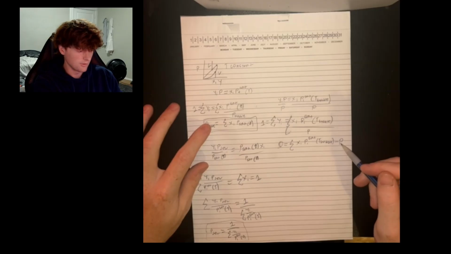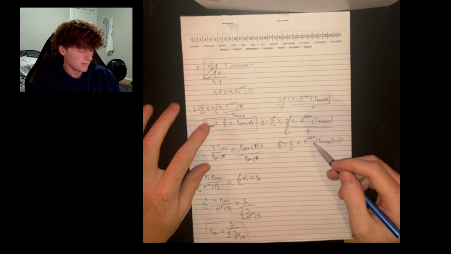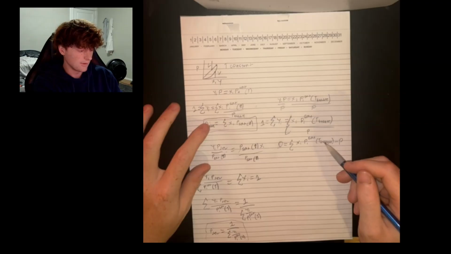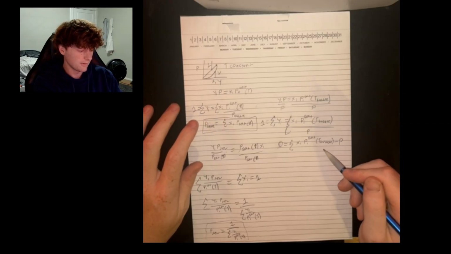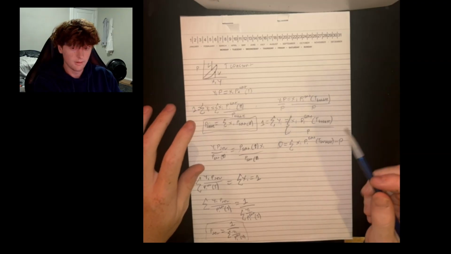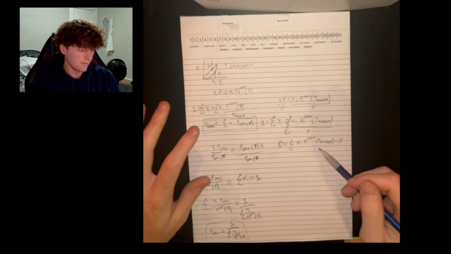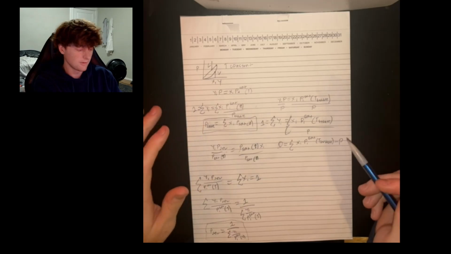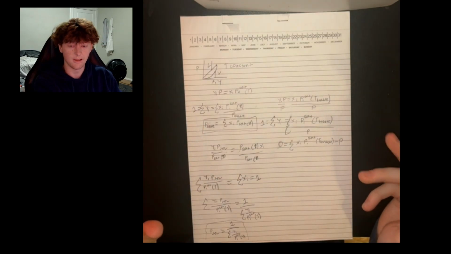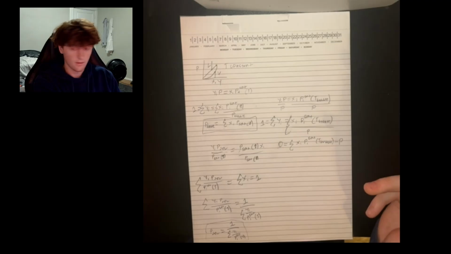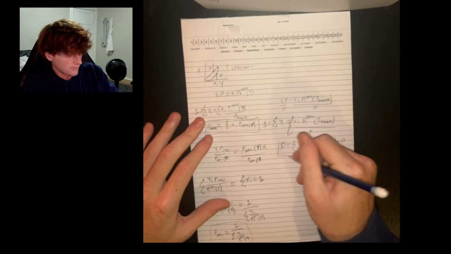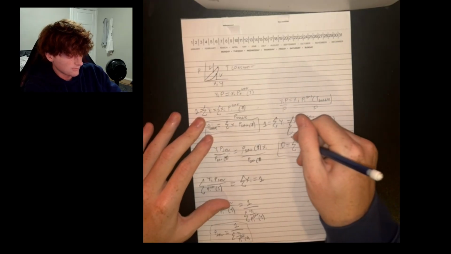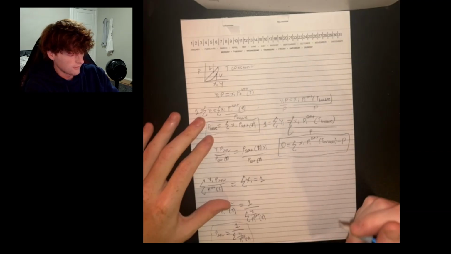So we can have P bubble substitute in over here as a function of our T and solve for our T right here to 0, and the T that satisfies that is the temperature that we are looking for at our bubble point. So this is the equation right here to use for our T bubble.